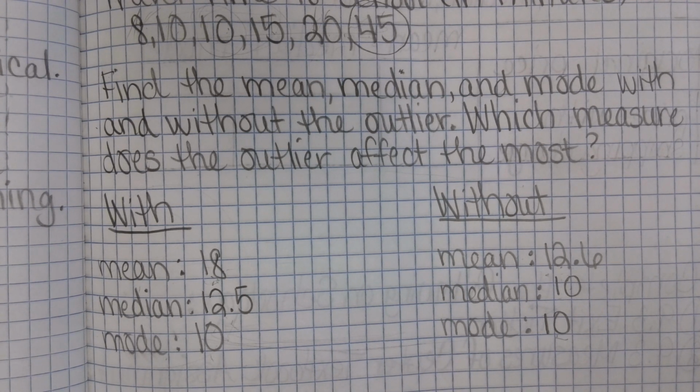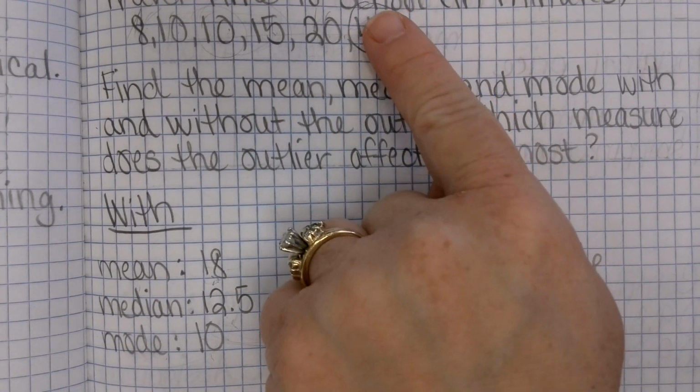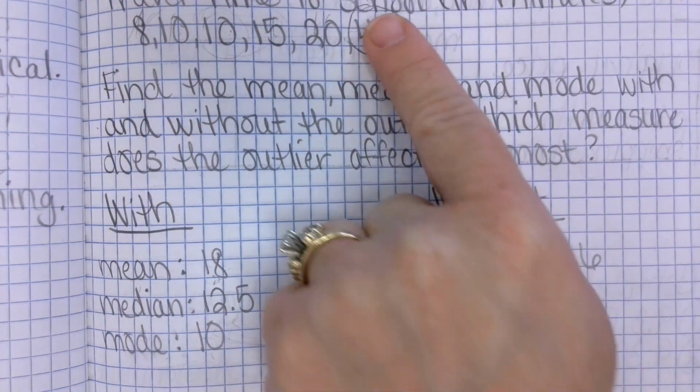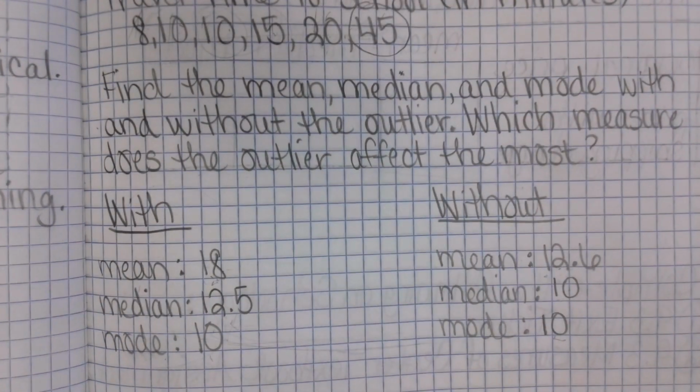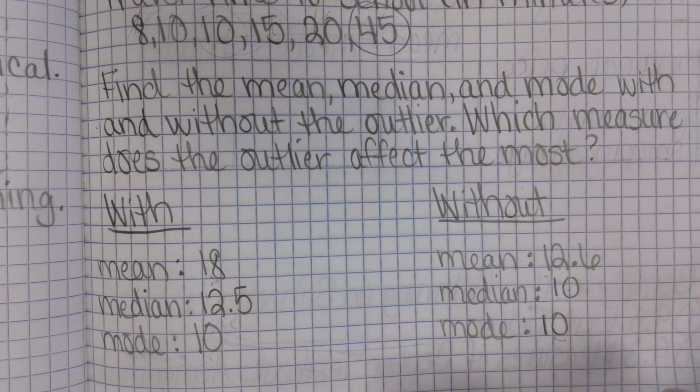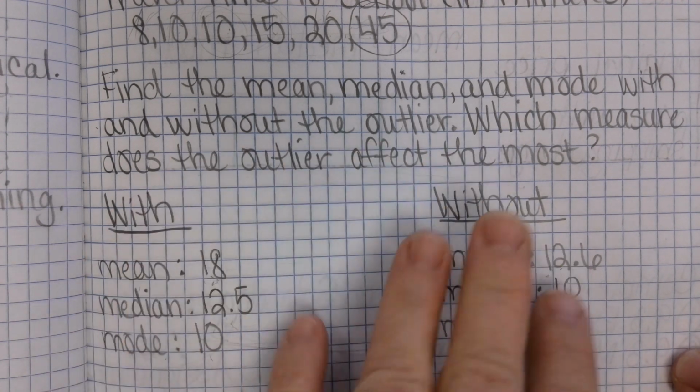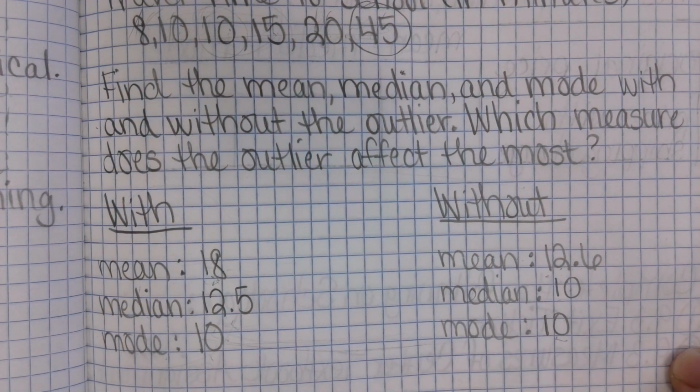Okay, remember, when you're doing a with and without, when you take that out, remember that decreases your data by 1. You need to make sure that you're dividing by, in this case, we divided by 5 without.